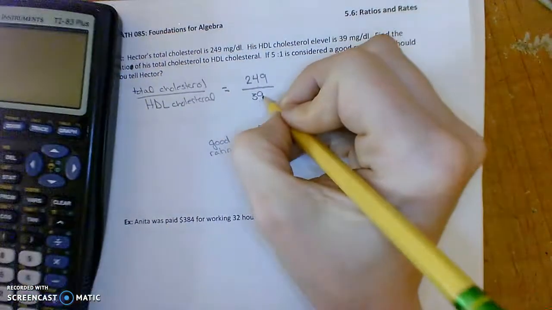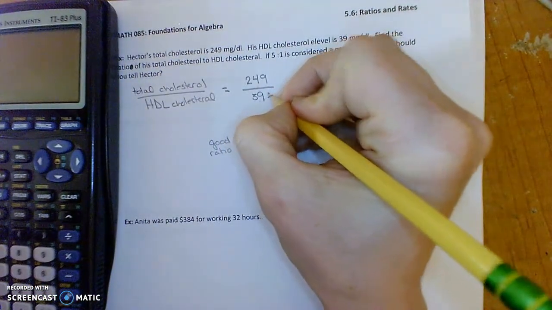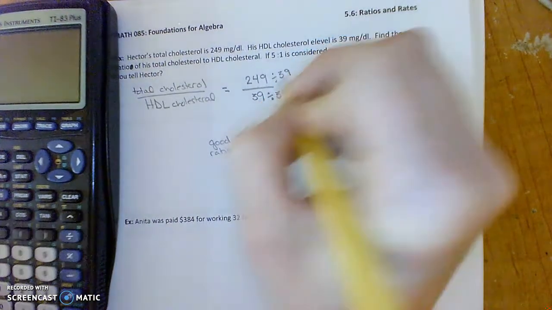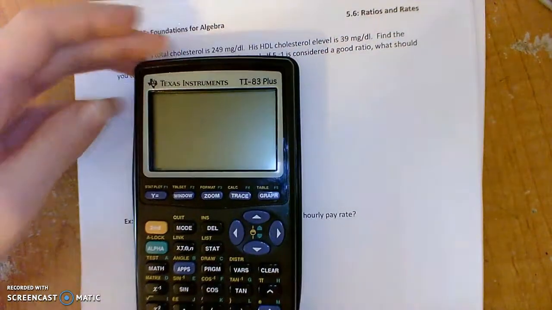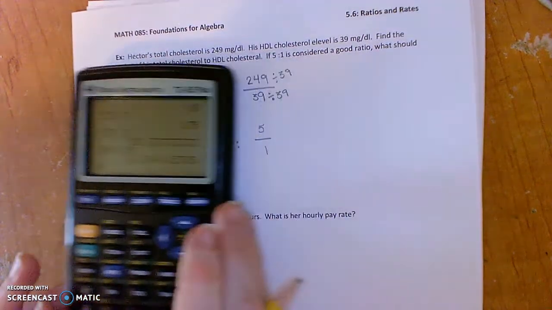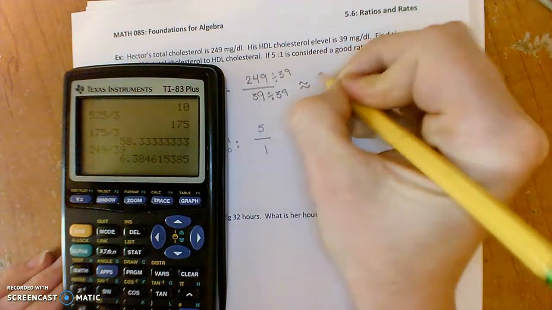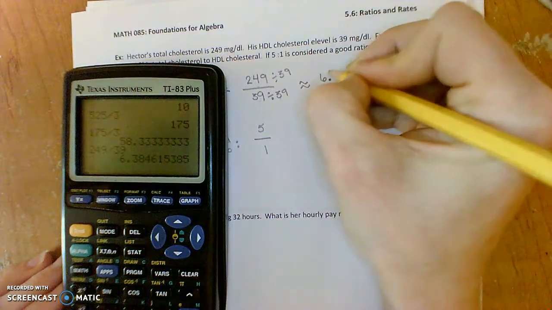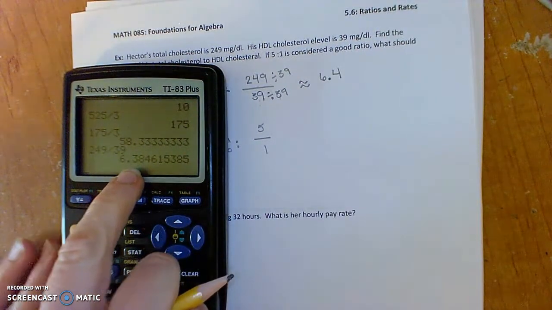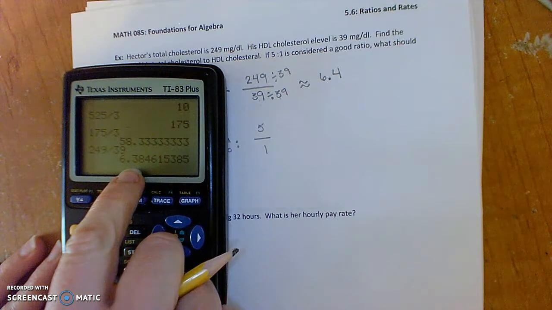So what I'll do is I'll make this denominator 1 by dividing both the numerator and the denominator by that 39 denominator. So 249 divided by 39, what I have is approximately 6.4. It's 6.38, but I will round to the tenths place.